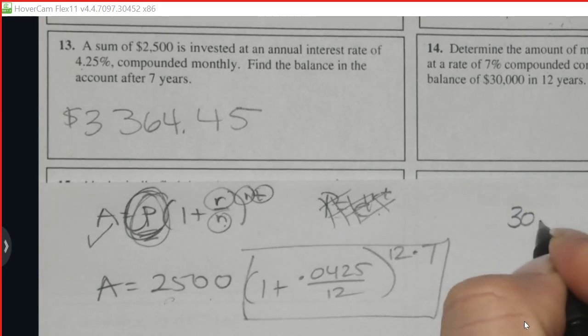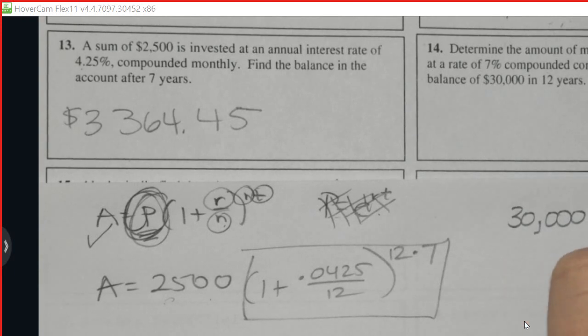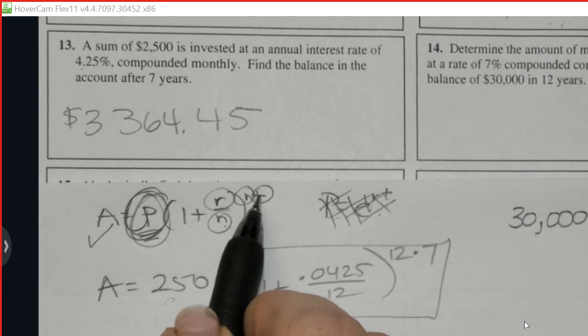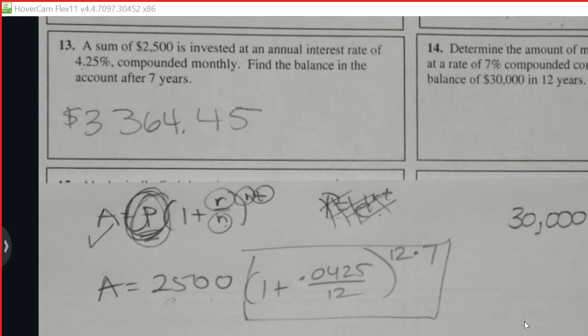So I do need to see how you're setting this up. I have 30,000 here. 30,000 equals, I don't know that initial amount. I know the rate is 0.07 when I turn it into a decimal. It's compounded continuously, so I'm going to put 9999 four times, and then up here is going to be the number of times it's compounded in a year times how many years. So the number of years is 12, times 0.9999.